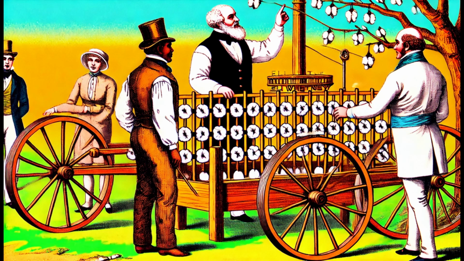Global trade and economic integration. The advancements in transportation and communication during the Industrial Revolution transformed global trade and economic integration. The development of railways, steamships, and telegraph systems facilitated the movement of goods, people, and information across long distances.